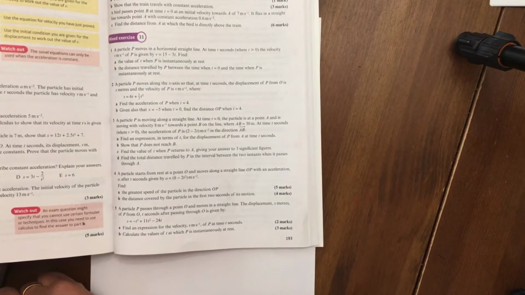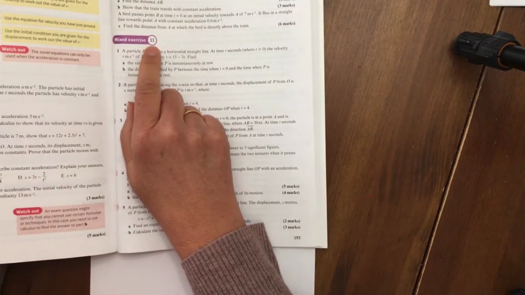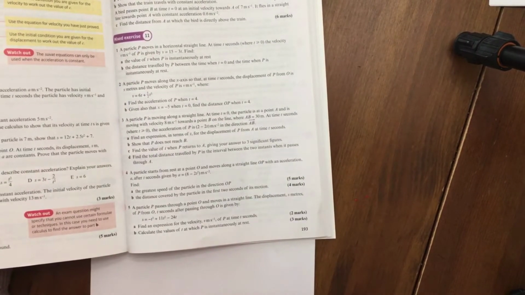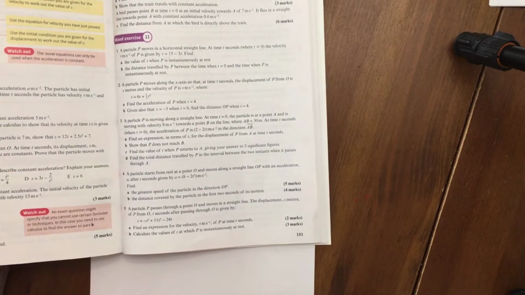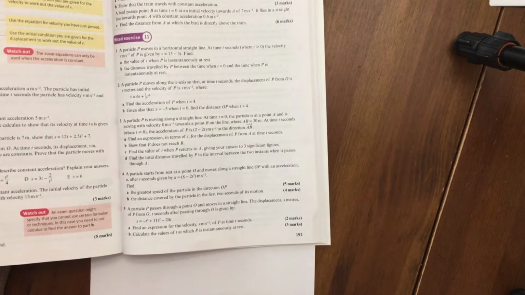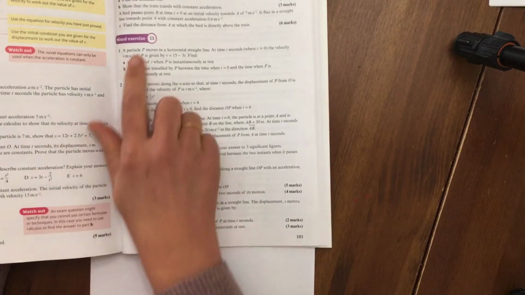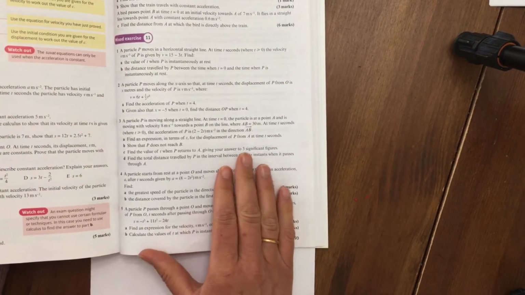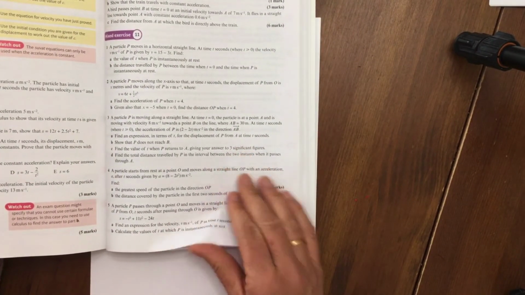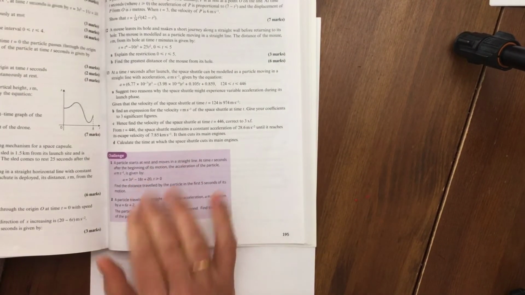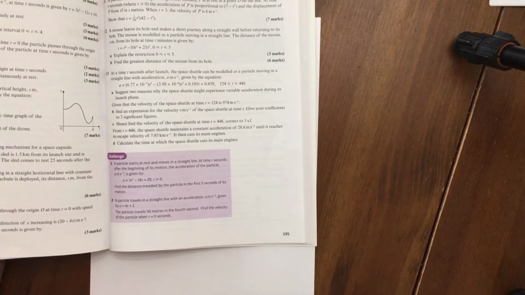For today, we are going to look at mixed exercise 11, because we have now completed chapter 11, the 5 exercises from there. Please make sure that you have done those 5 before you look at today's lesson. So what I'm going to do today is go through the challenge question, because there are 2 very tough questions here that I want to show you.